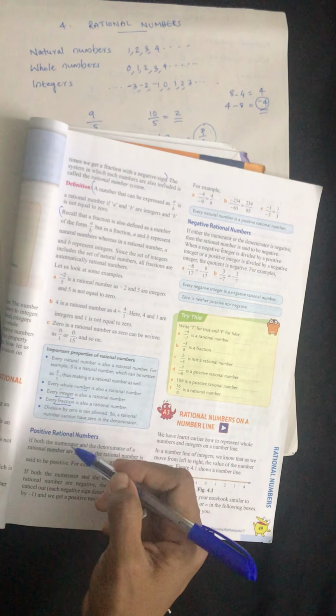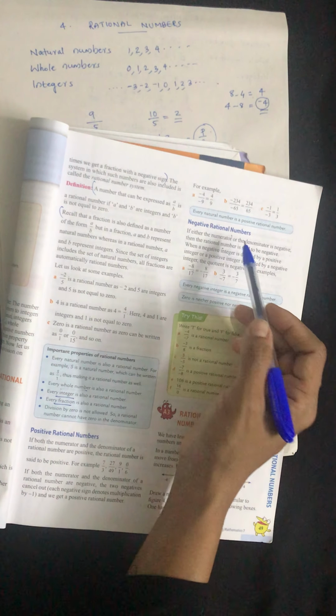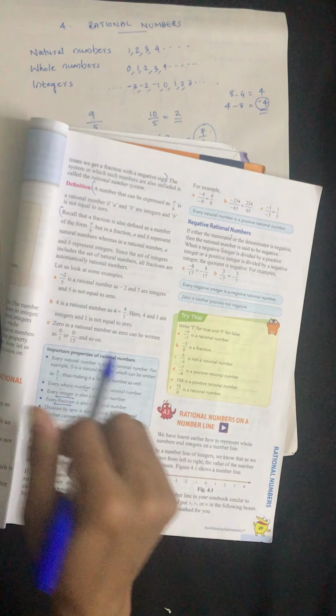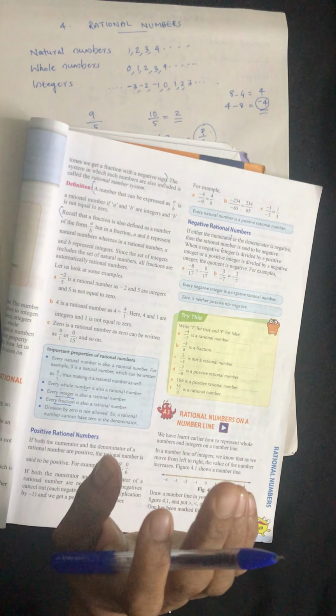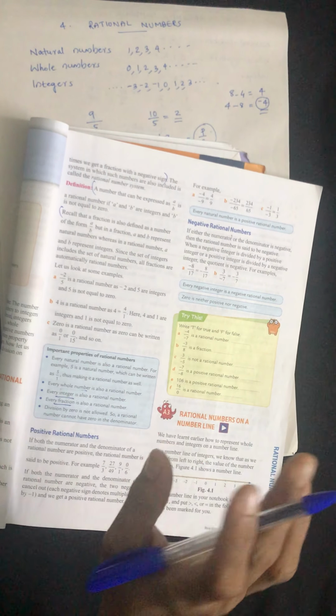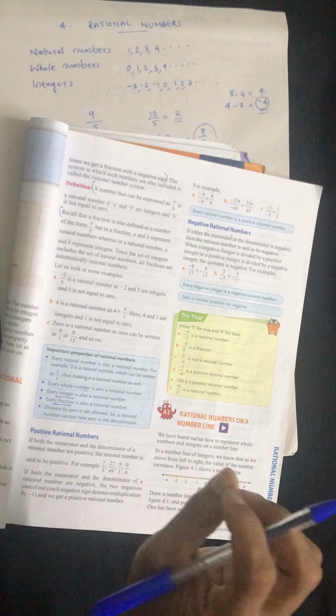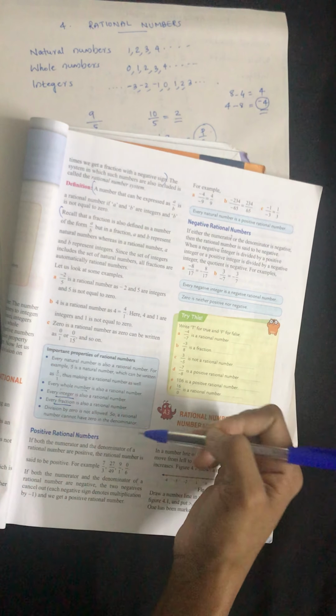Now after that, positive rational and negative rational we also discussed. Positive rational means what? If both numerator and denominator are negative, or if both are positive, such fractions are called positive rational.